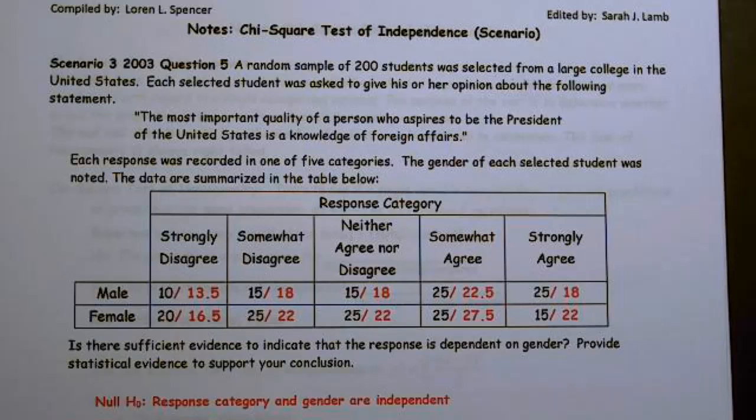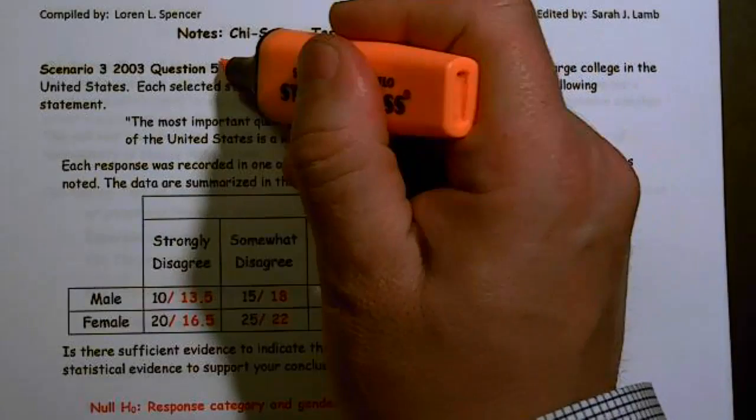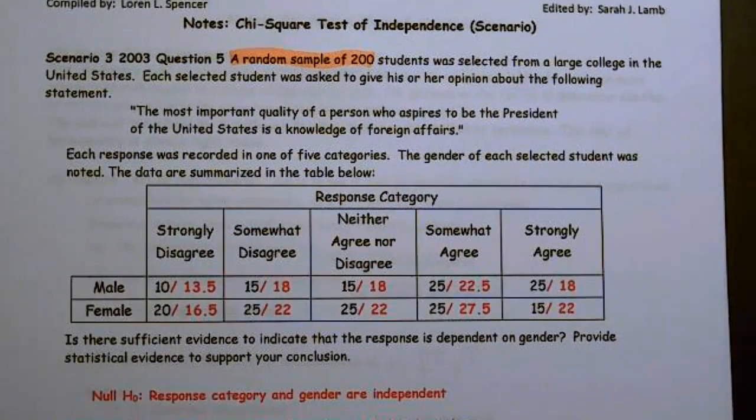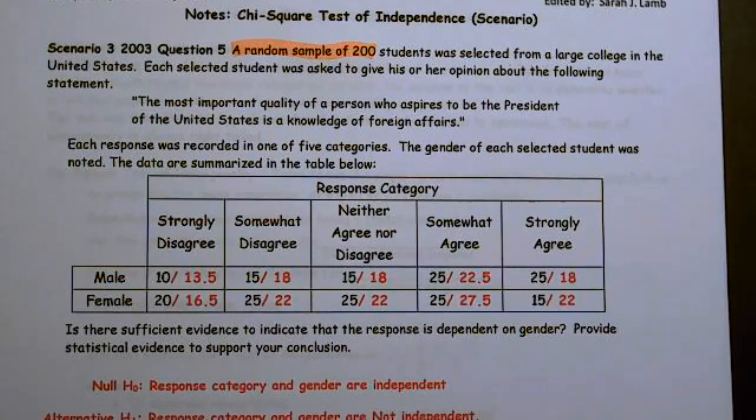All right. So first off, we have a single random sample. That's really important that we notice that we have a single random sample. It's a single sample. The gender of each selection was noted. The data are summarized in the table below.